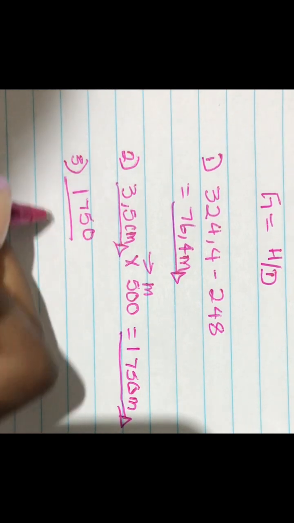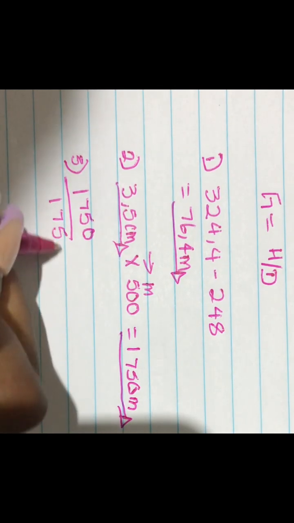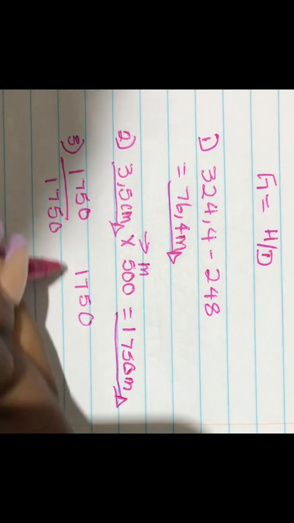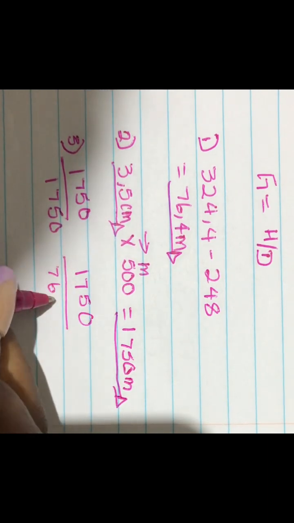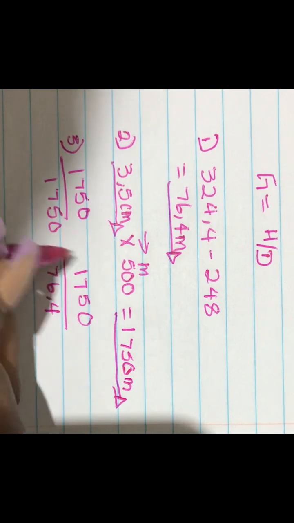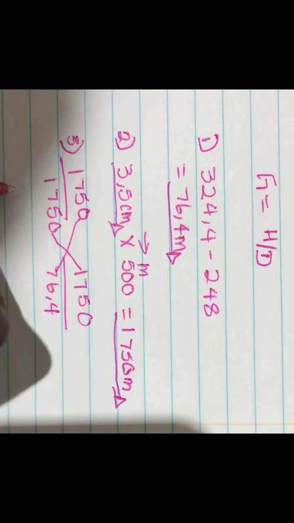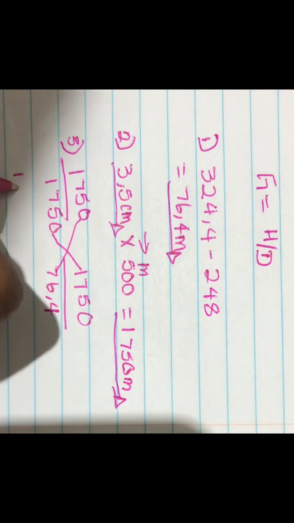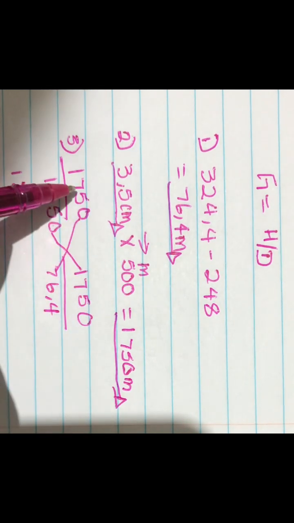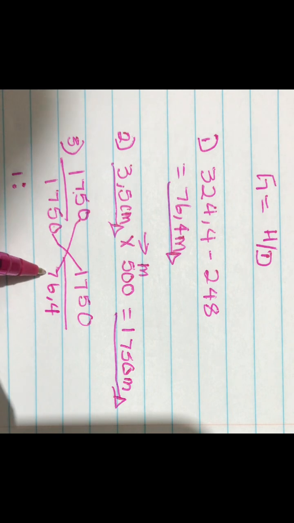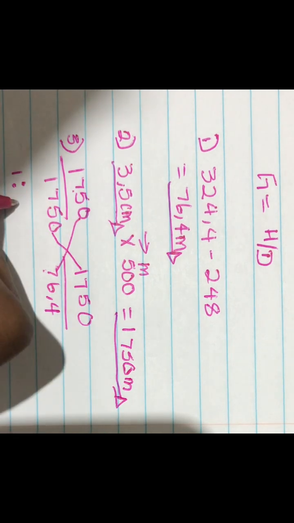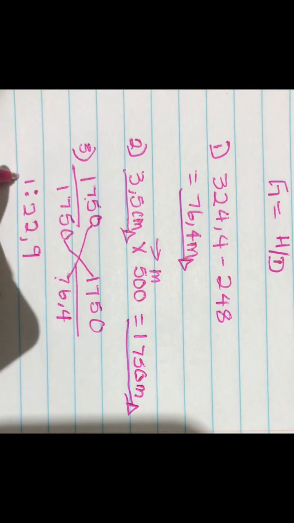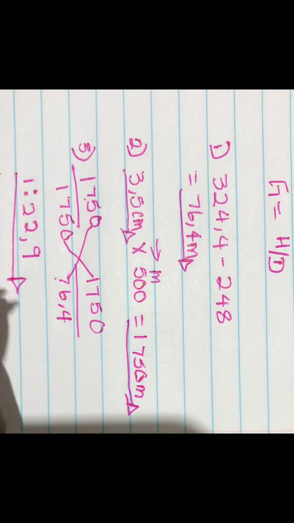1,750 over 1,750. The other side of the ratio will be 1,750 over 76,4 meters, of course. Then we will cross multiply so we can get a good ratio. Then we know that 1,750 divided by 1,750 is equivalent to 1. Then 1,750 divided by 76,4 is equivalent to 22,9. So that is how we get gradient.